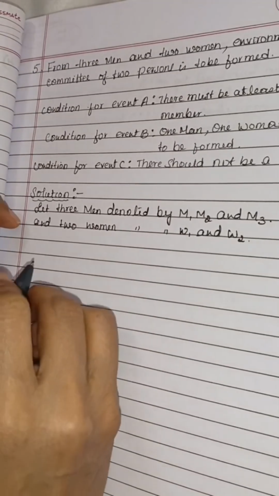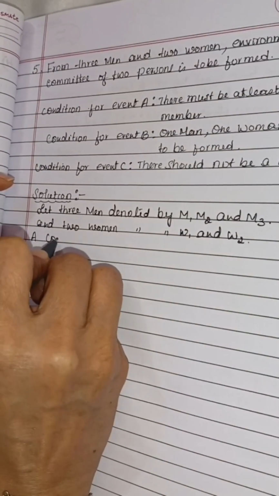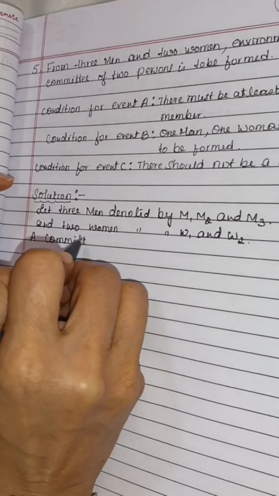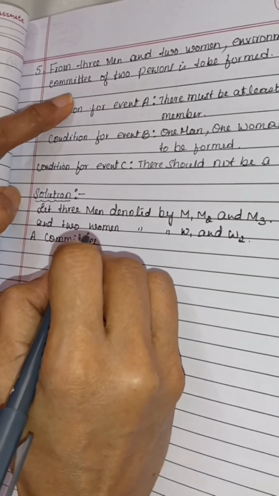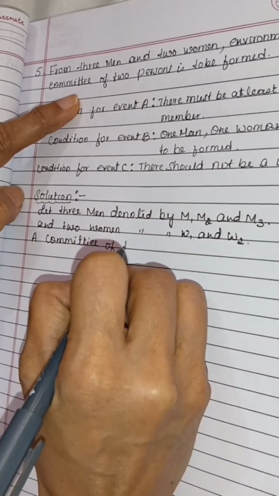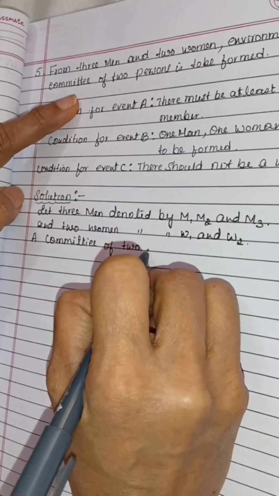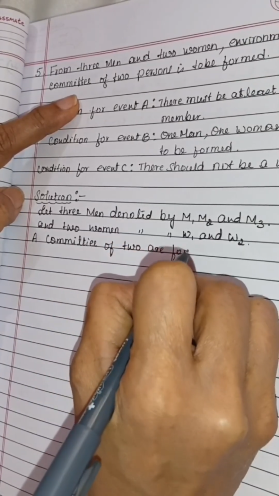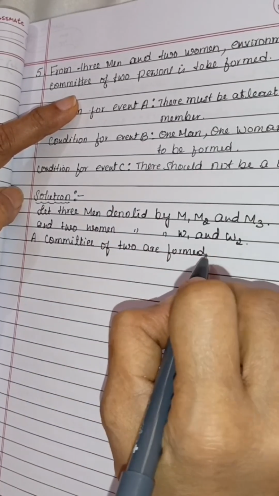Now let's write the committee of 2. A committee of 2 is formed in the following way.